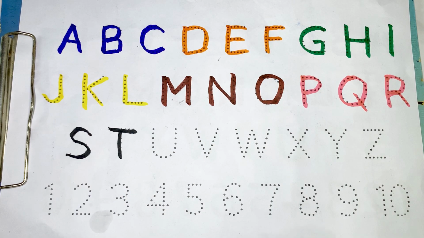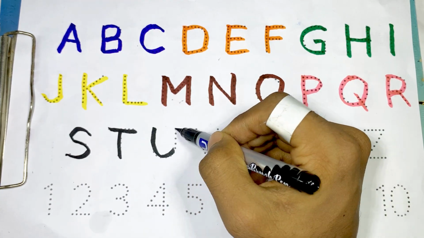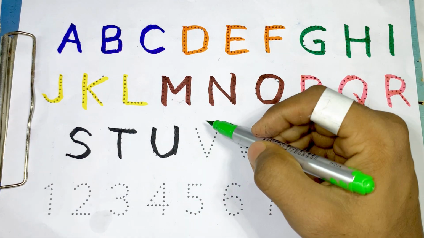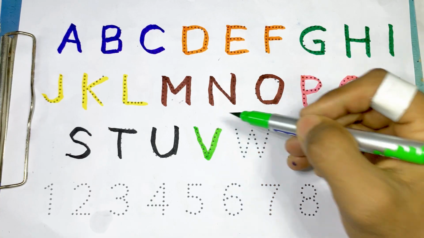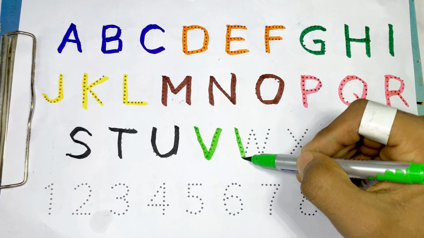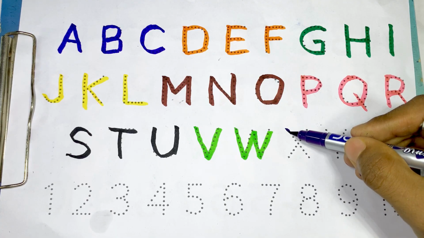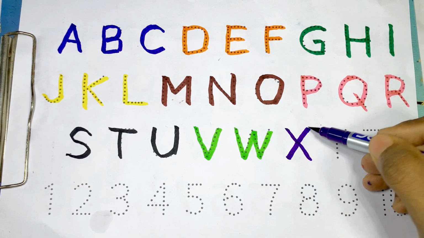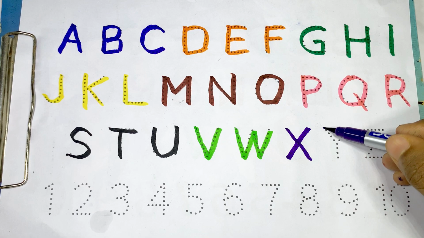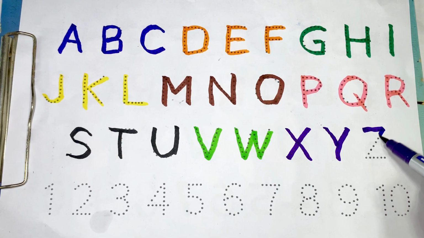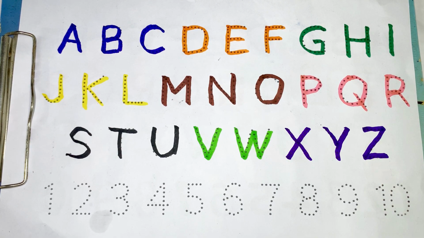T for teacher. U for umbrella. V for van. W for whale. X for xylophone. Y for yo-yo. Z for zoo. Now you draw numbers.